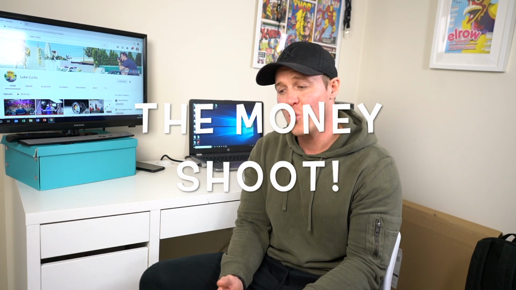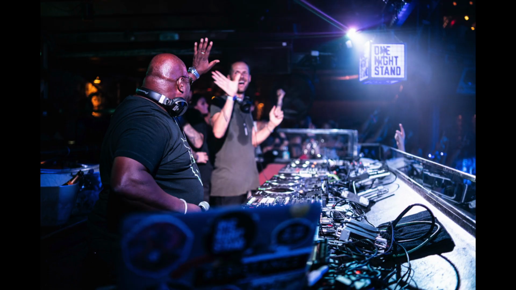And then the last shots that I will always get, and it doesn't matter whether it comes at the beginning of the night or the end of the night, but it's what I call the money shot. Always going to be a shot where the headline act, for instance, drops the most in-demand tune and the crowd go wild. That's what I call the money shot.